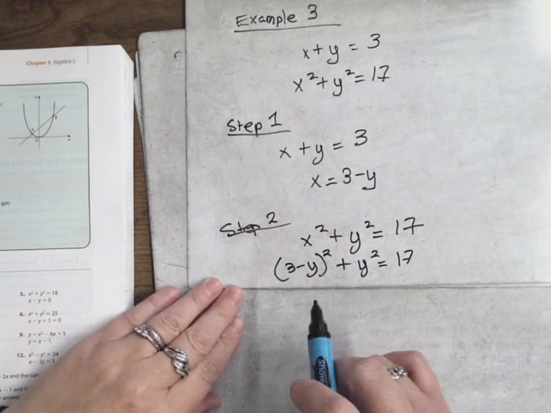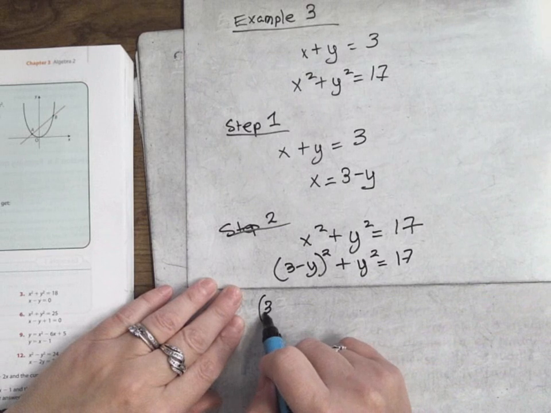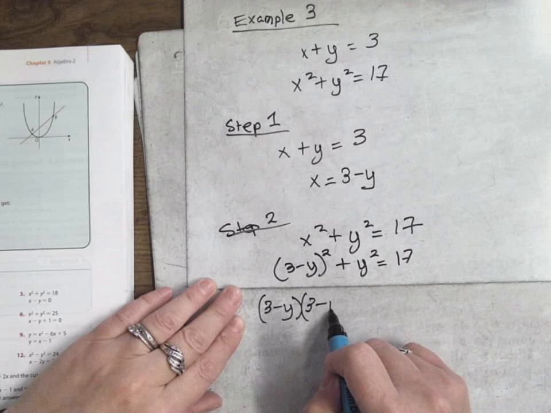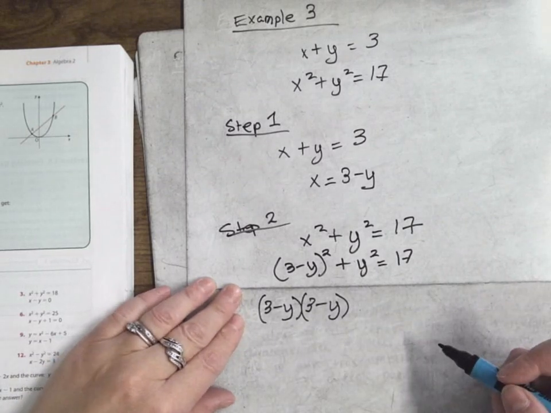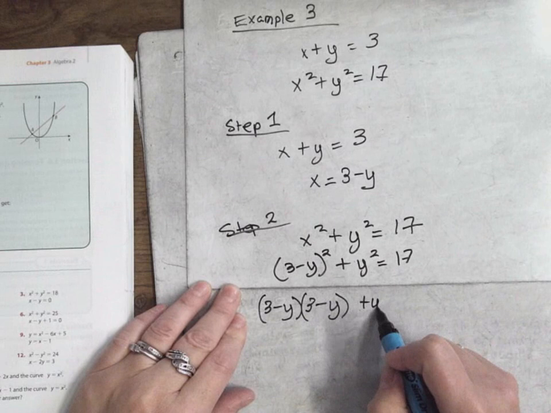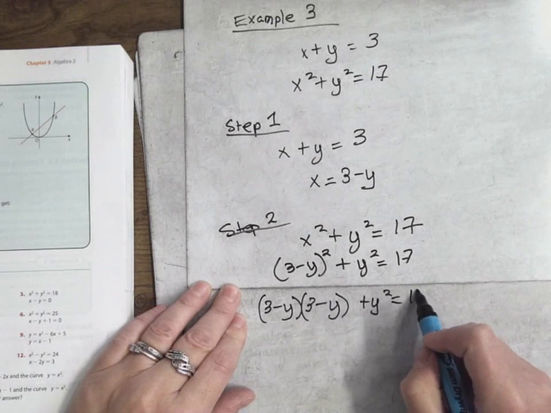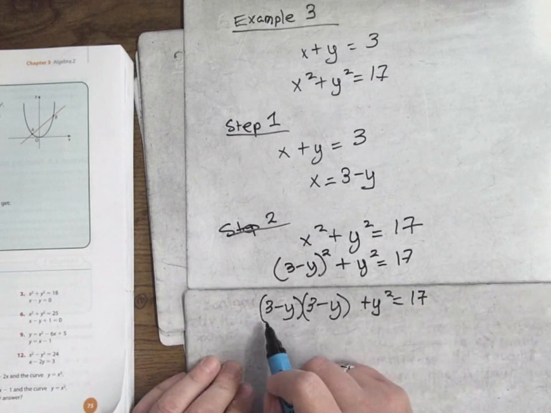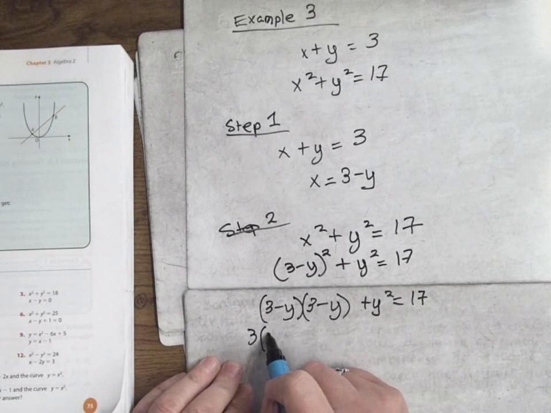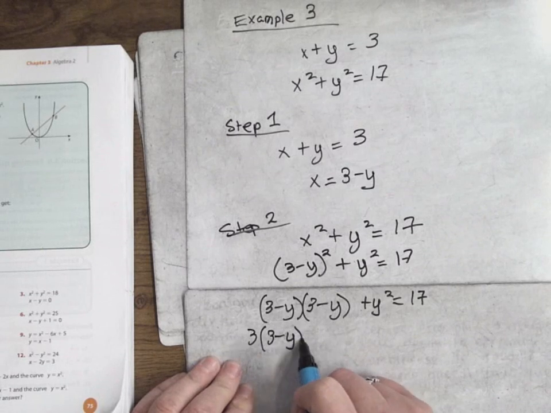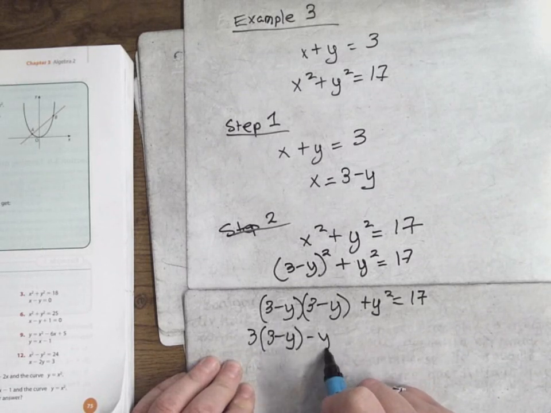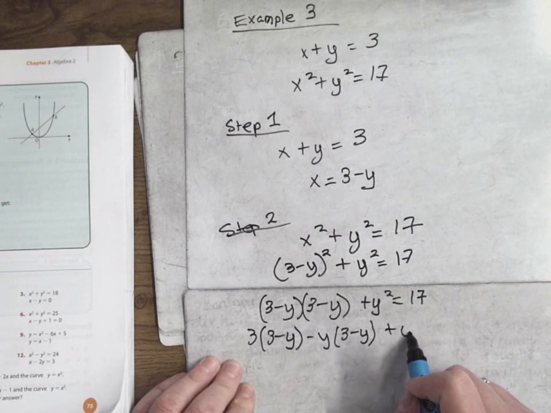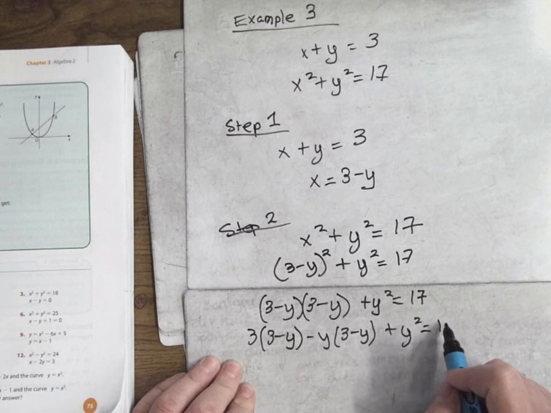What does that mean? It means 3 minus y multiplied by 3 minus y. Isn't that what 3 minus y to be squared means? It means multiply it by itself, right? Plus y squared equals 17. So to square out your brackets, you split up the first bracket, write the second bracket down twice. So 3 times the second bracket, then the rest of the first bracket is minus y times the second bracket, 3 minus y. And then I have a plus y squared equals 17.